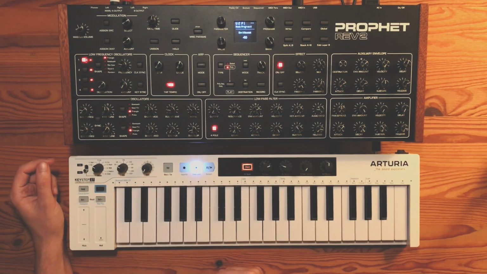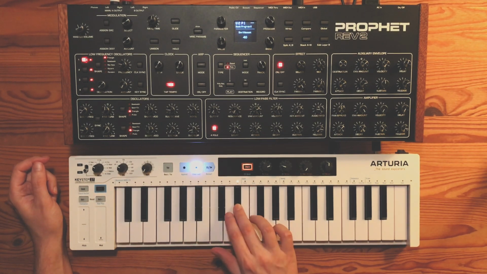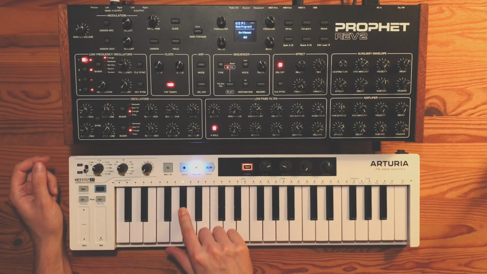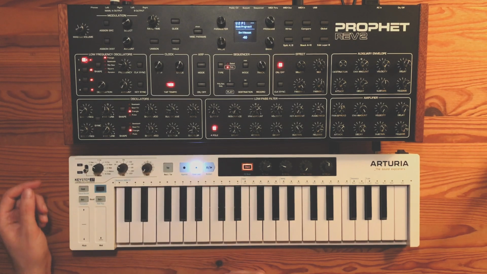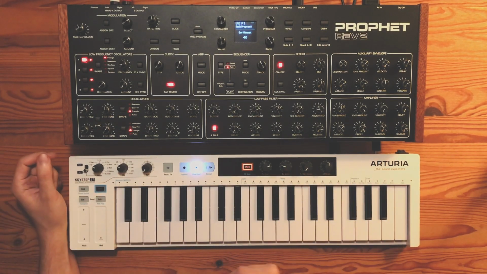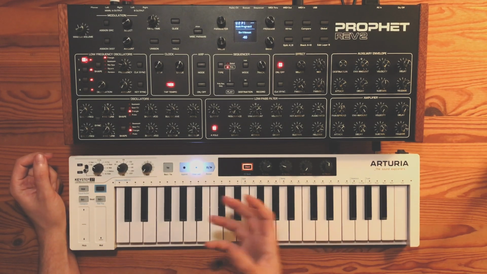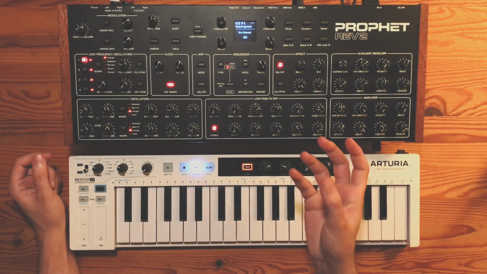See if you can recognize this specific sound. Finally, the sound of this patch is quite wide, and this has to do with the ways I'm modulating the pitch of the oscillators, and of course by using effects like the reverb.